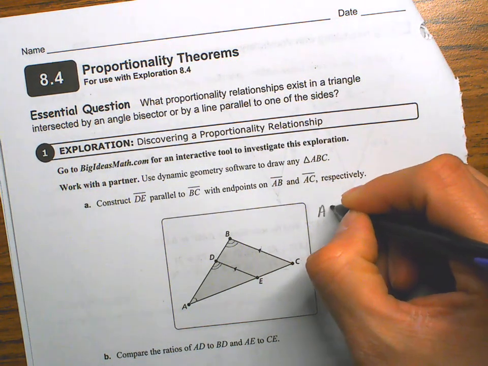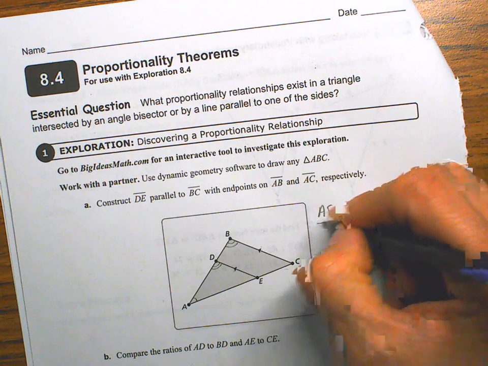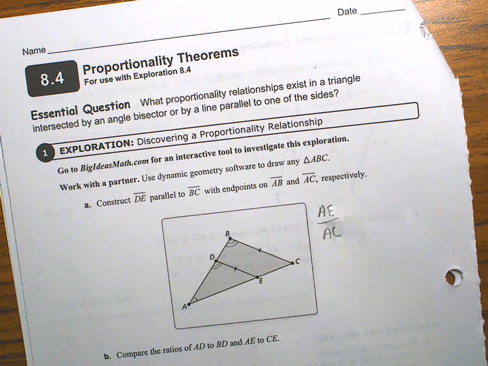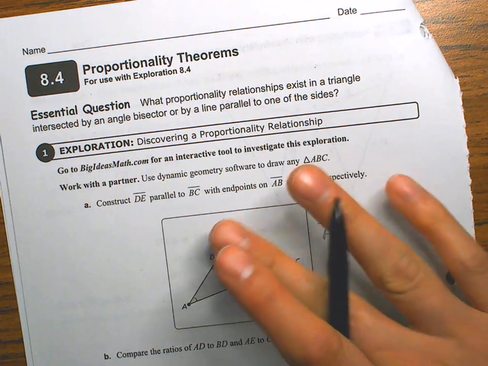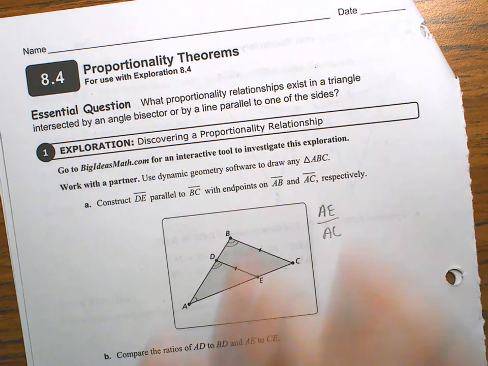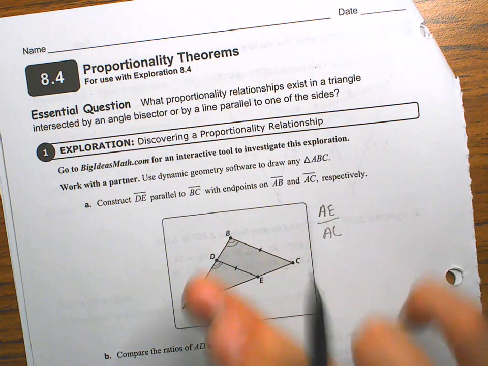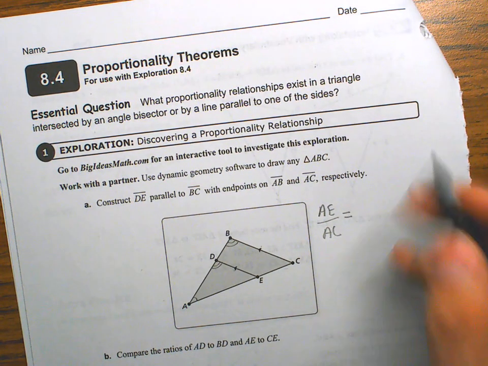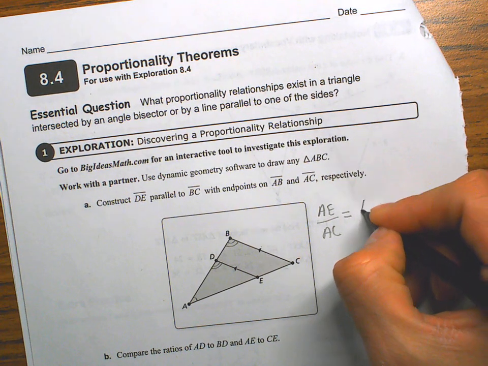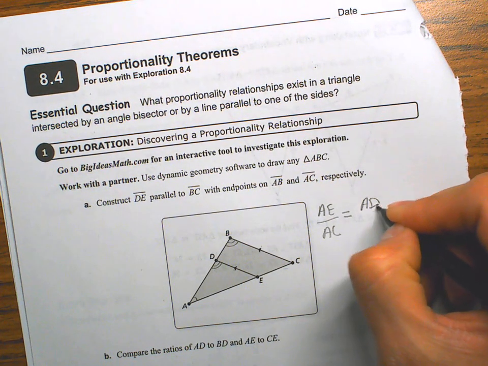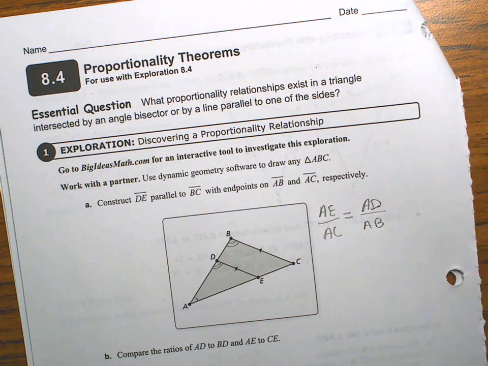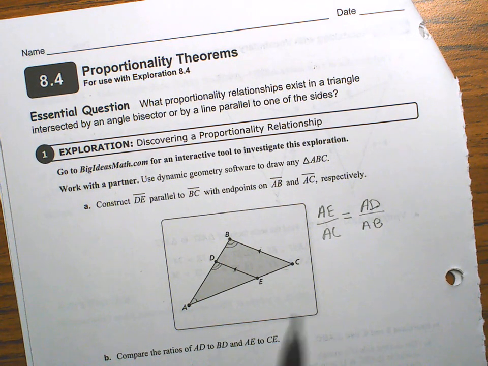So we have AE, side AE is going to be proportional to side AC. Okay, how is that? AE to AC. They're proportional. Now we also know, because they do have the same scale factor, AD is going to be proportional to AB. Now, we're going to start getting a little crazy here with the fractions, okay?